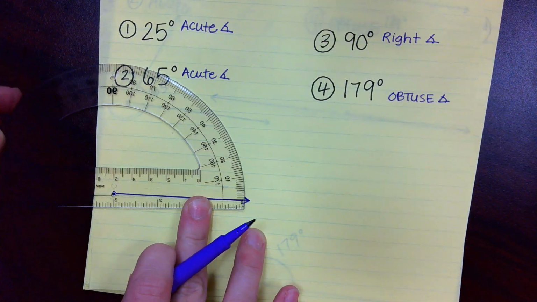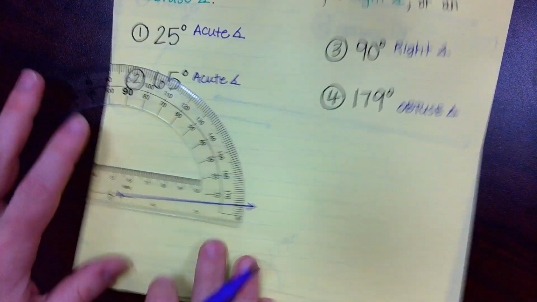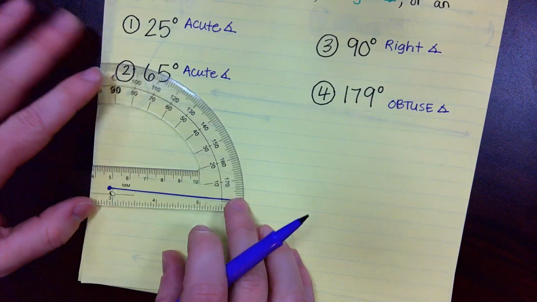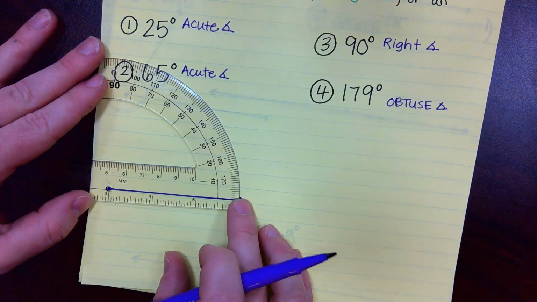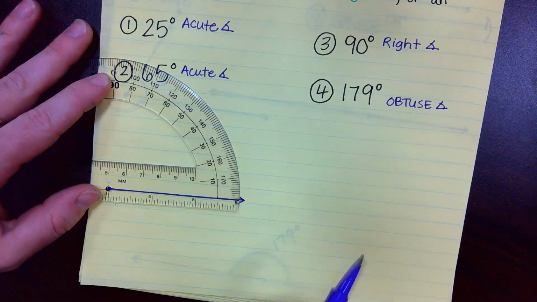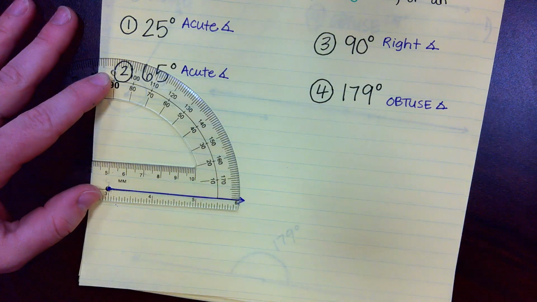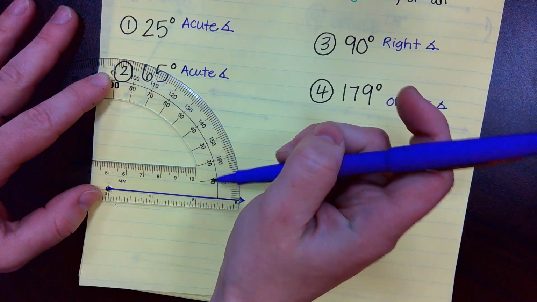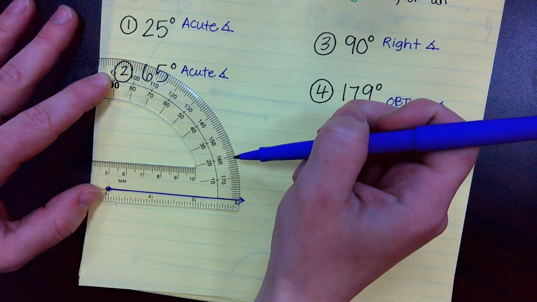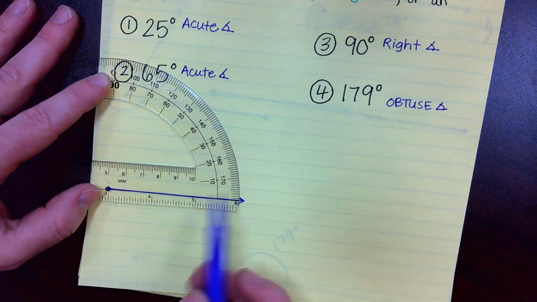And my protractor is upside down. I was going to say, those numbers looked weird to me. Okay, let's get that back on there. All right, are we looking at the inside numbers or the outside numbers? The inside. Yes, the inside. Very good.